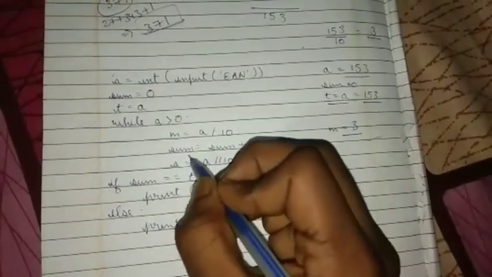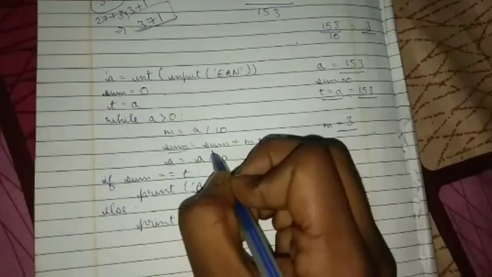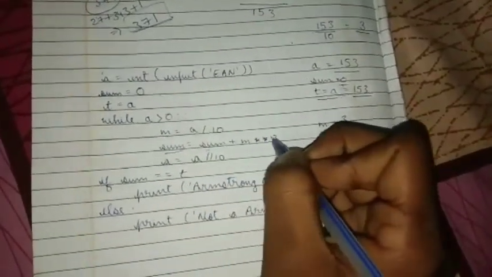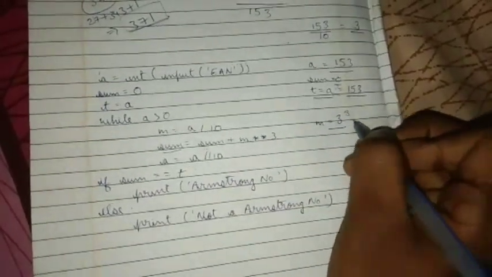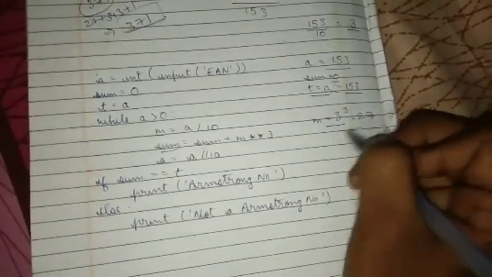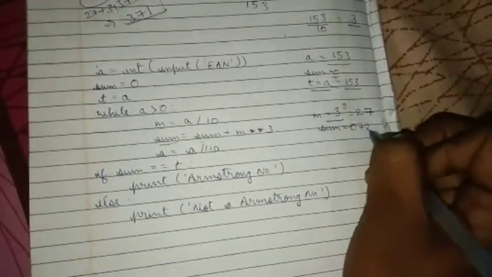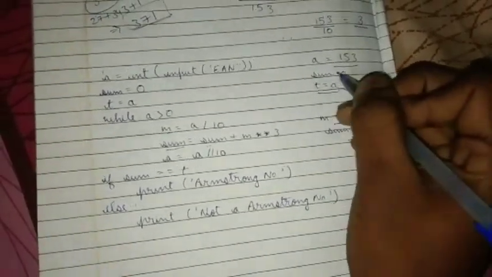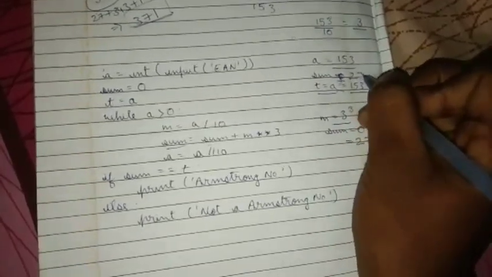Now it comes to the second line, and there sum is equal to sum plus m to the power 3. What is the value of sum? The sum value is 0. So 0 plus m to the power 3. Now m to the power 3 means 3 to the power 3, which is equal to 27. So sum is equal to 0 plus 27, which comes to 27. Now the value of sum has changed from 0 to 27.